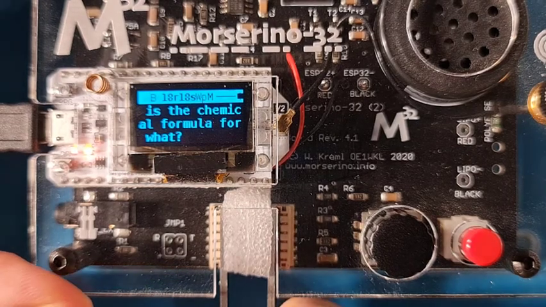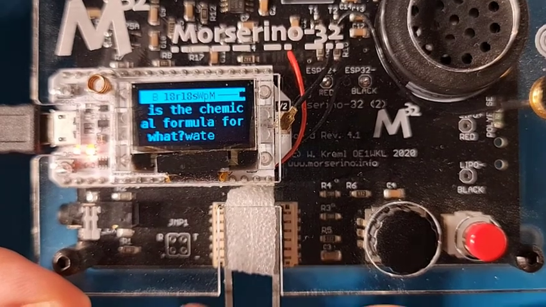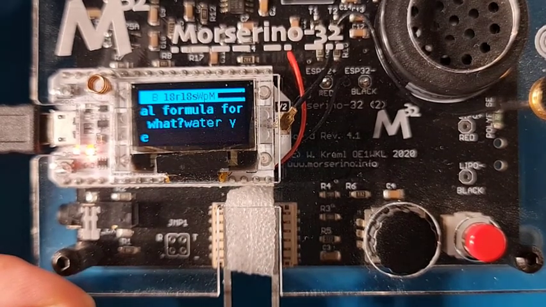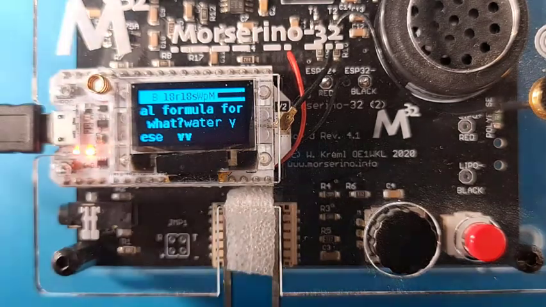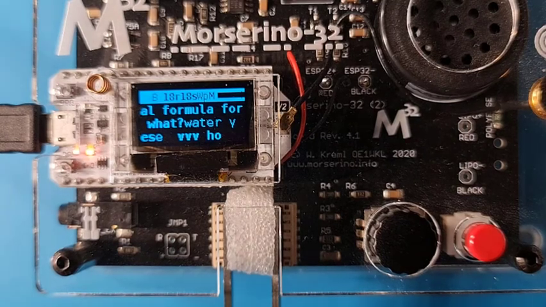H2O is a chemical formula for what? Let's key water here. We're going to get the response, yes. And now we can send any character and move on to the next trivia question. Every time it starts with three V's, the question and the question mark. If you want to see the question again, send a question mark. And if you want to end the game, just send the letter X by itself.